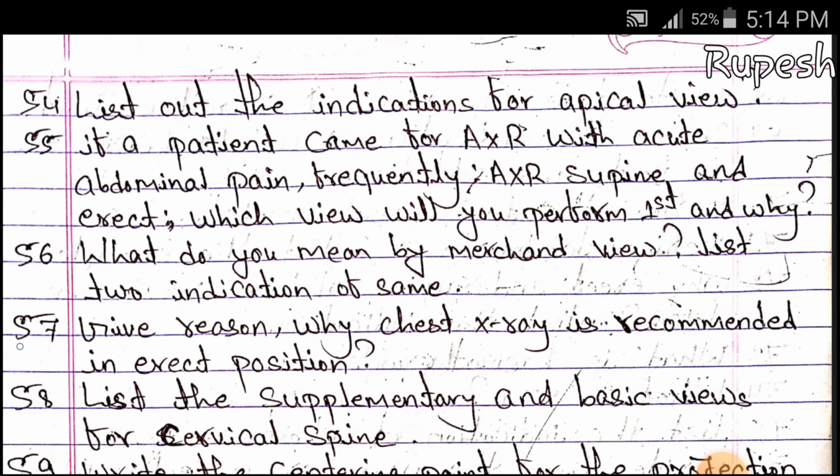Question number 57. Give reason why chest X-ray is recommended in erect position. Question number 58. List the supplementary and basic view of cervical spine.